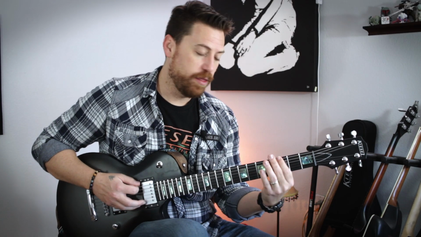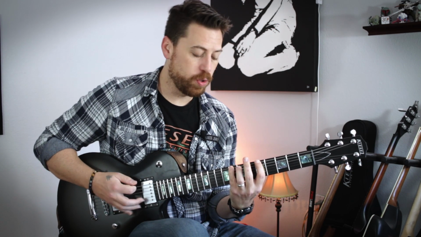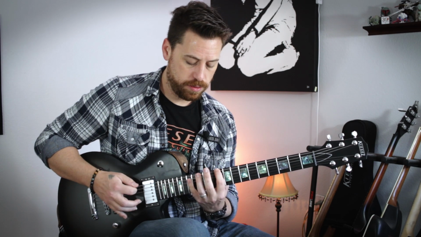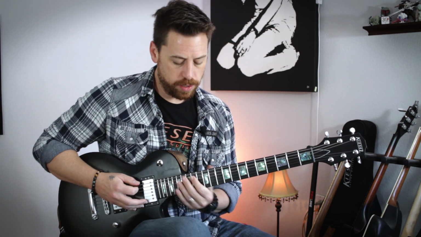Off the first note, it's a major chord, minor, minor, major, major, minor, minor again. Now this seventh chord, technically it's a diminished chord, but it starts out with a minor third, so it's got that minor implication going on.